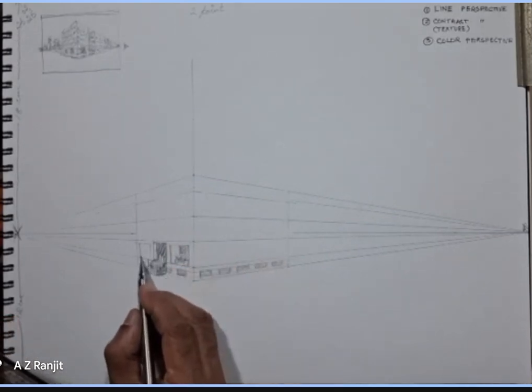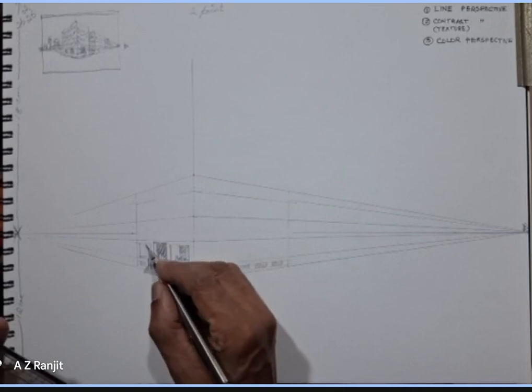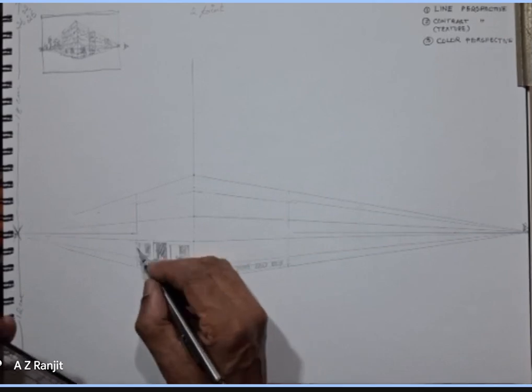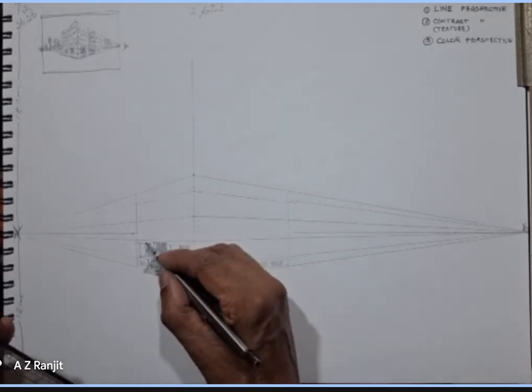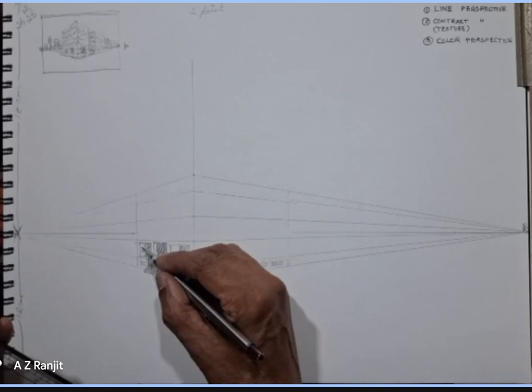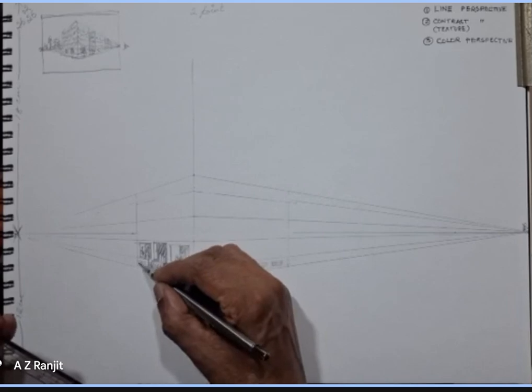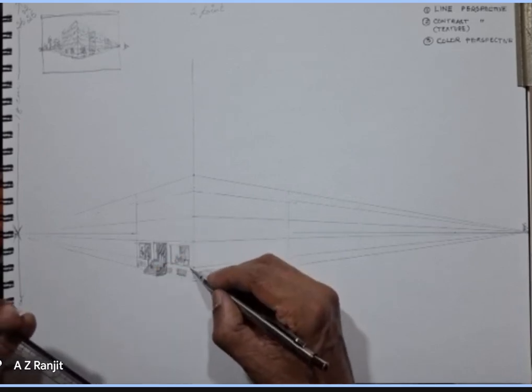If this goes to the vanishing, okay, there are some people standing here.